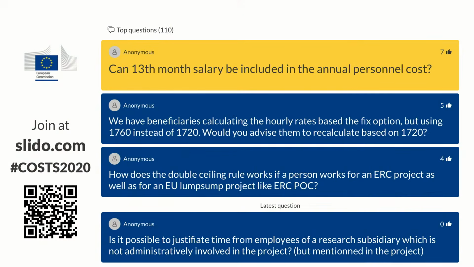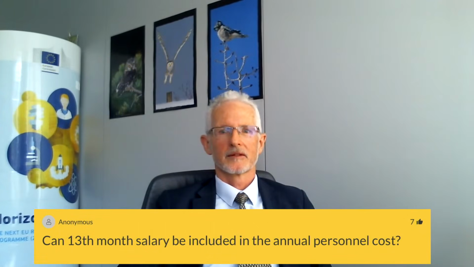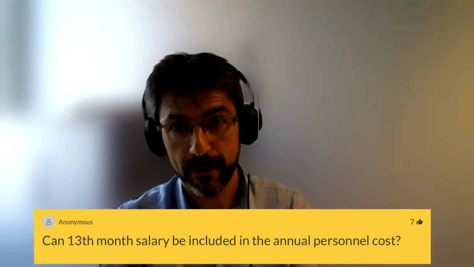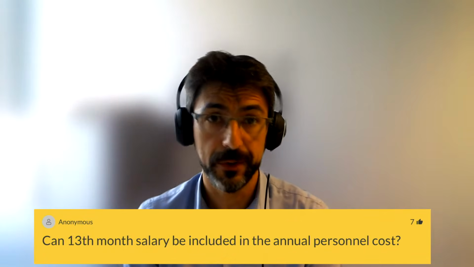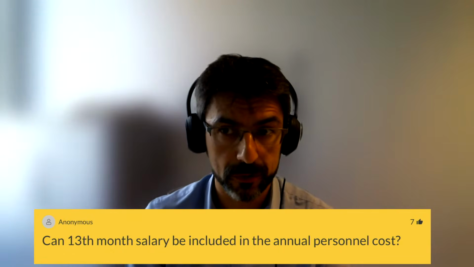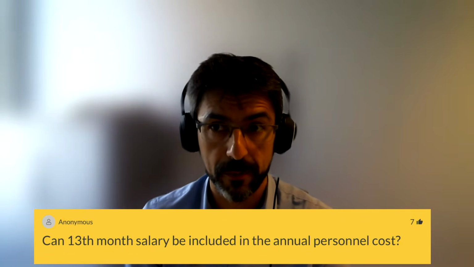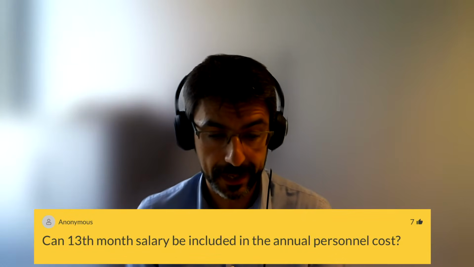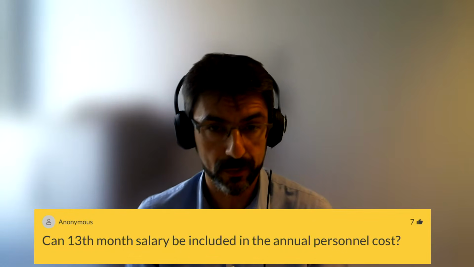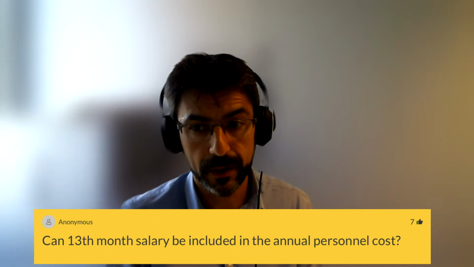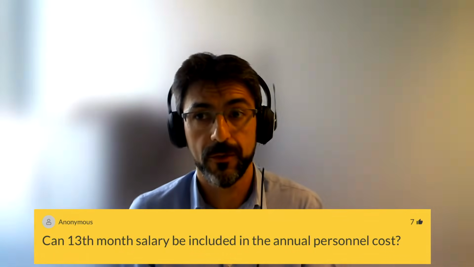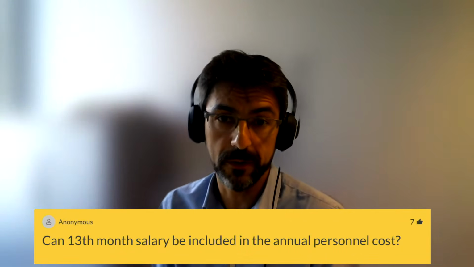Can the 13th month salary be included in the annual personnel costs? David. I assume obviously that the 13-month salary is an entitlement of the employee that comes from the employment contract most likely, or from the collective labor agreement. So if this is an entitlement that has to be paid to the person, it's part of the annual personnel cost, and you can of course include it into the pool of cost that we will use to calculate the hourly rate of this person.